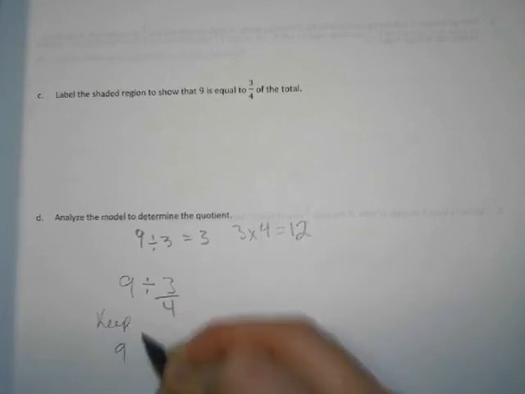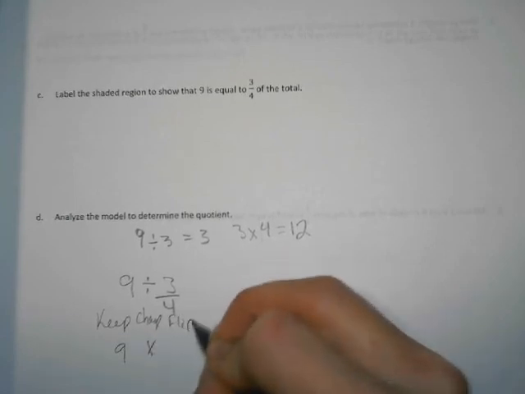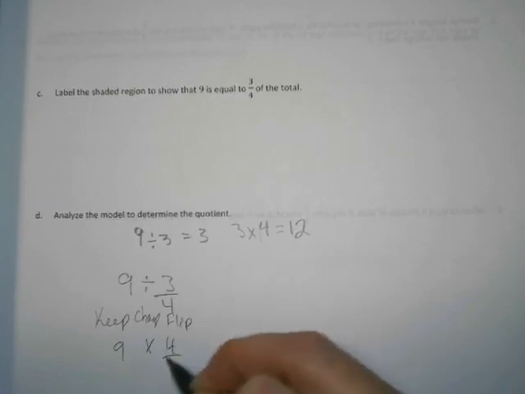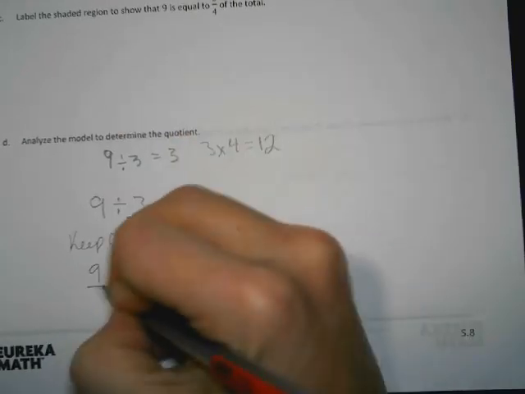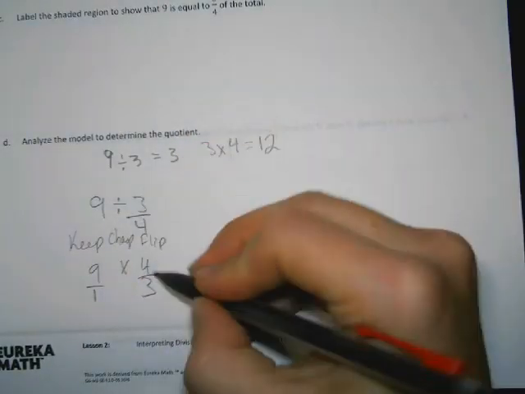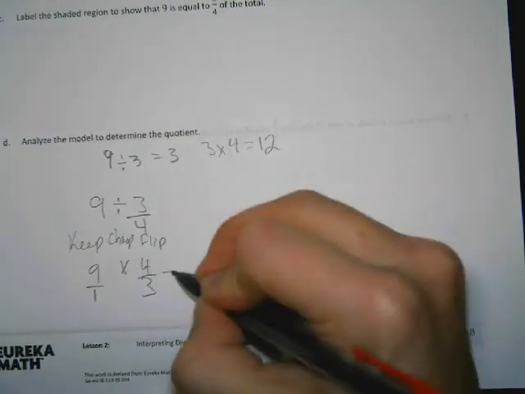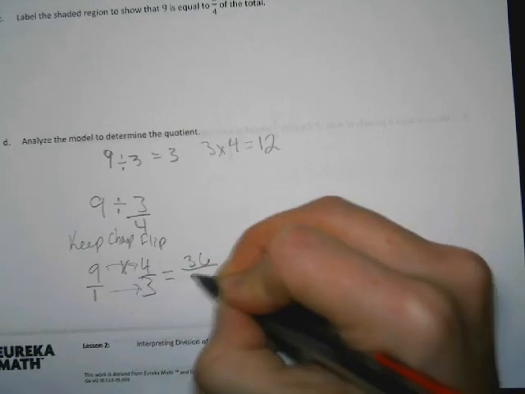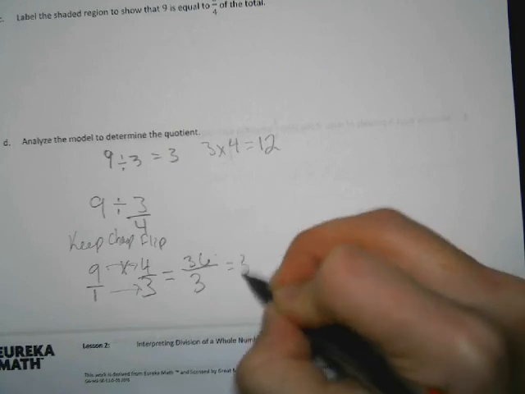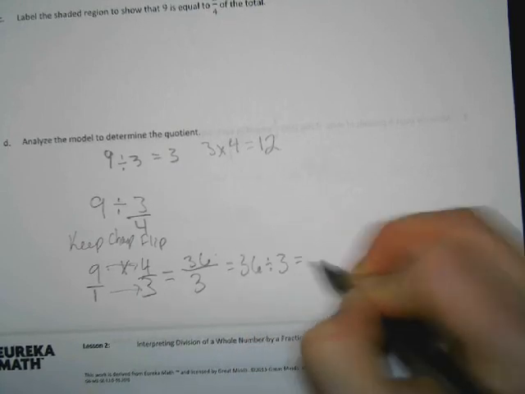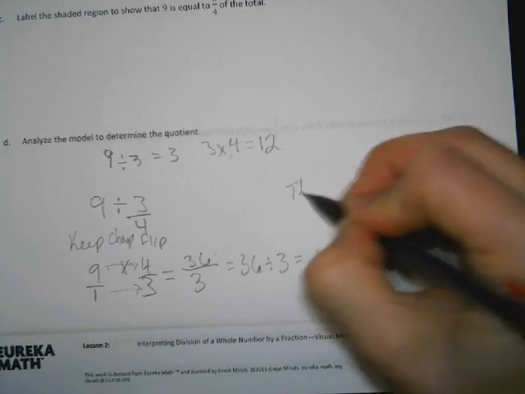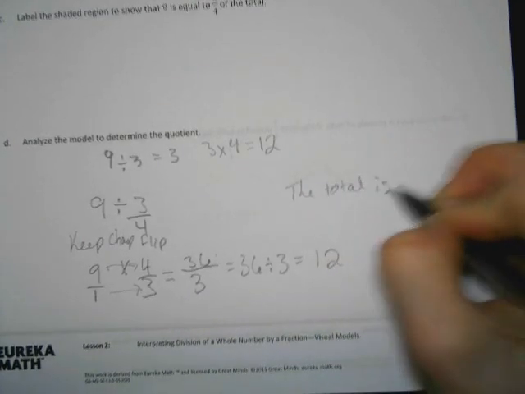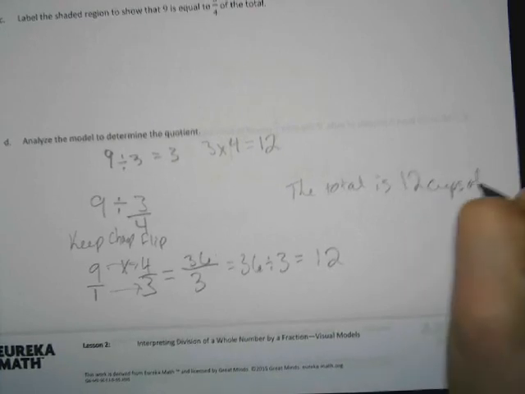We keep the 9, change it to multiplication, flip that over, you get a 4/3. So that's 9/1, times 4/3. I take 9 times 4, I get 36. 1 times 3 is 3. So that's equal to 36 divided by 3, which gives me 12. So the total is 12 cups of flour.